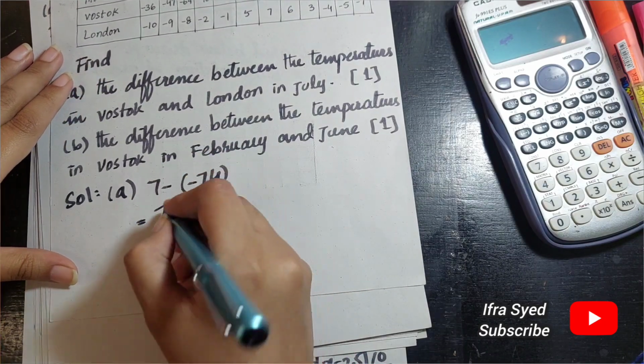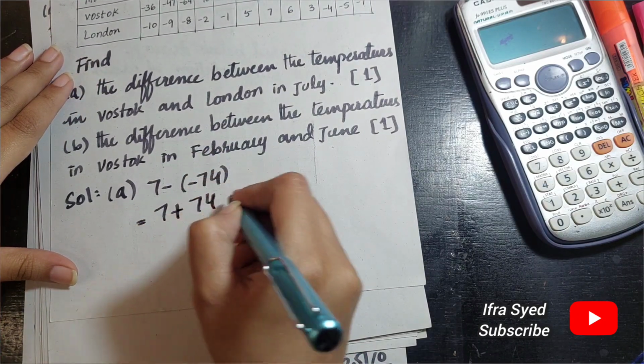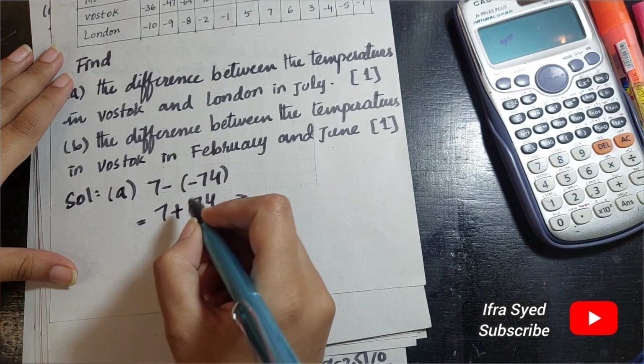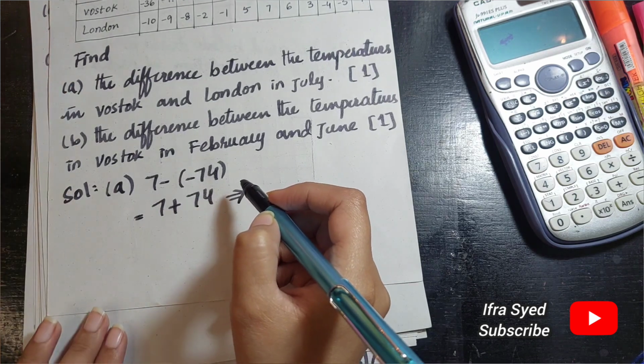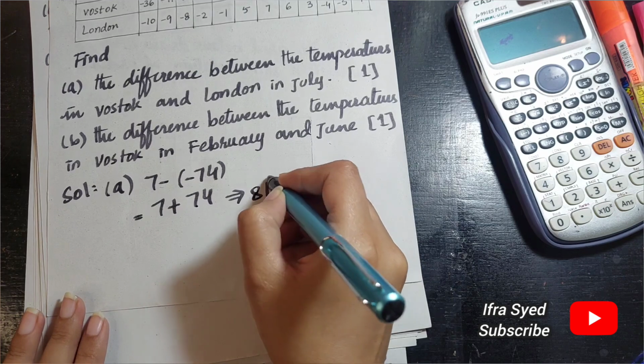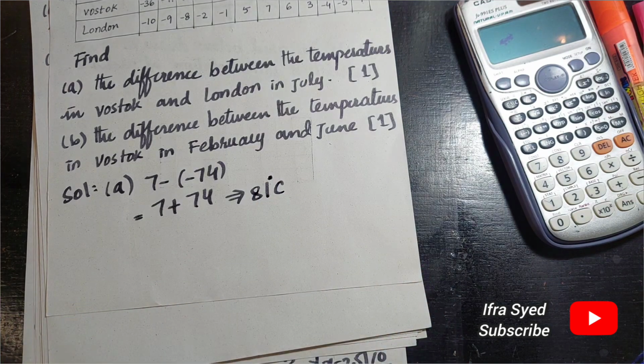So minus into minus is equal to plus, so 7 plus 74 is equal to 74 plus 7, which will be equal to 81. So the difference in temperature in July in Vostok and London is 81 degrees Celsius.